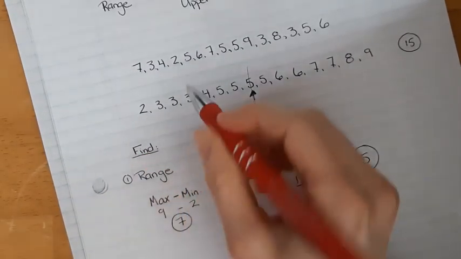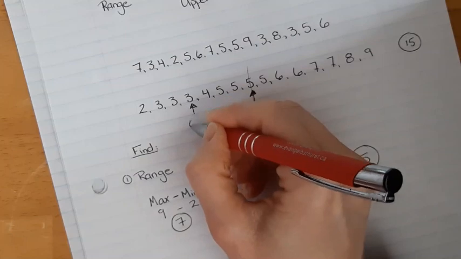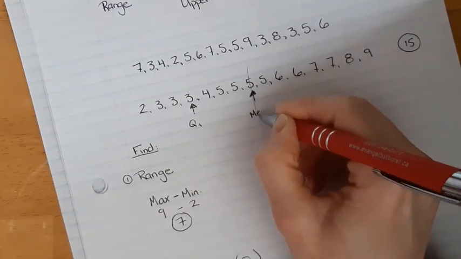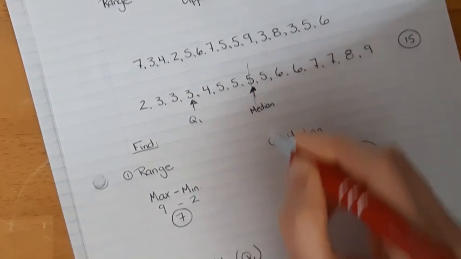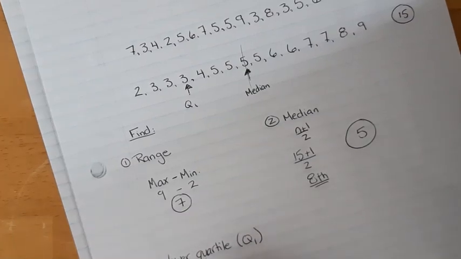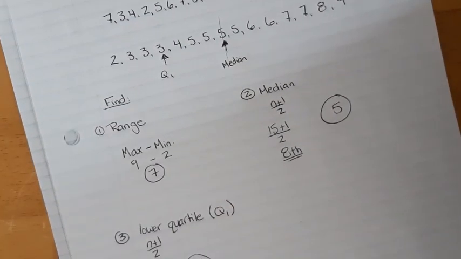1, 2, 3, 4. So this is Q1, and I'll even mark this one in as median. So Q1 is equal to 3. The lower quartile is 3.